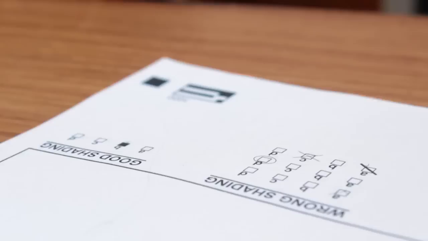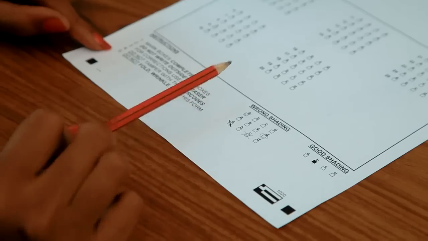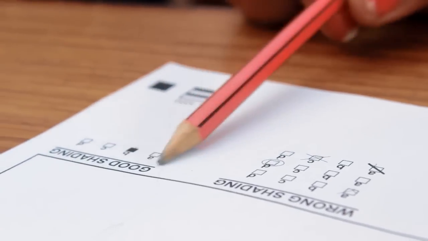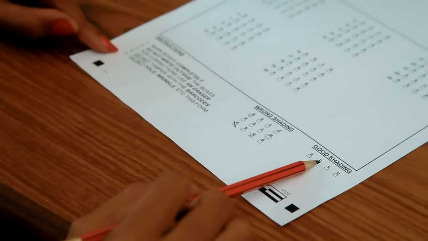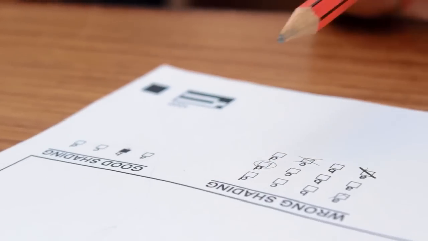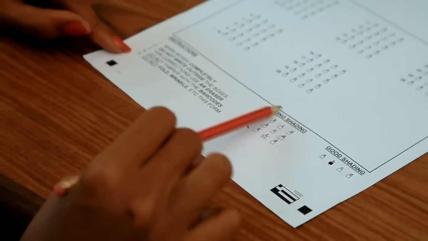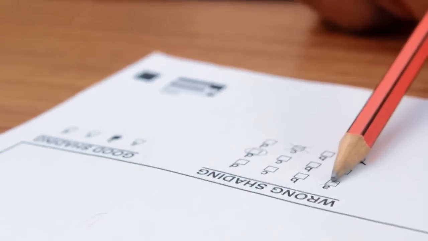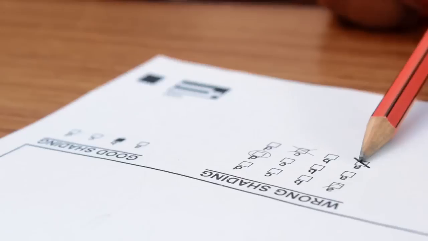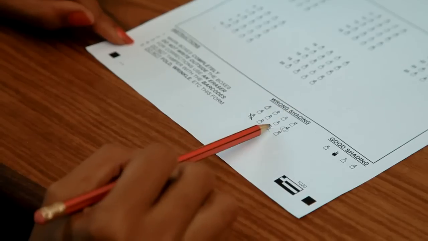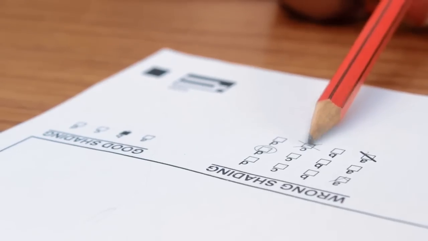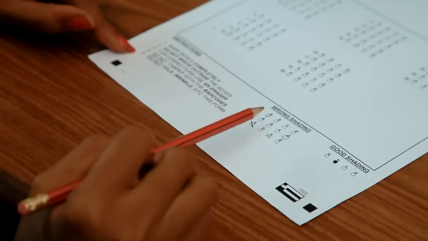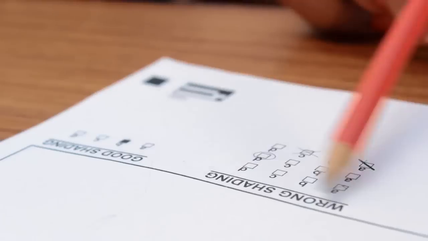This is the lower part. It shows the instruction on the correct shading. This is the correct shade and the wrong shading. The tick is not a correct shade. A slash is not a correct shade. A cross is not a correct shade. Circling is not a correct shade. So the candidate is not supposed to shade this way.